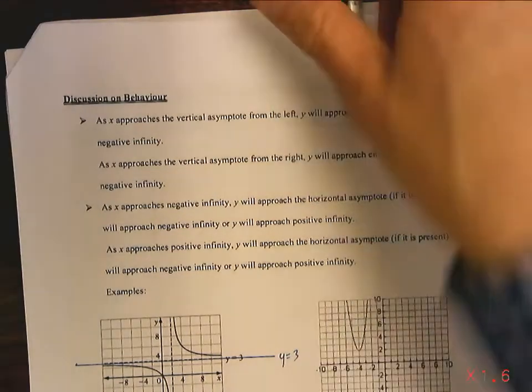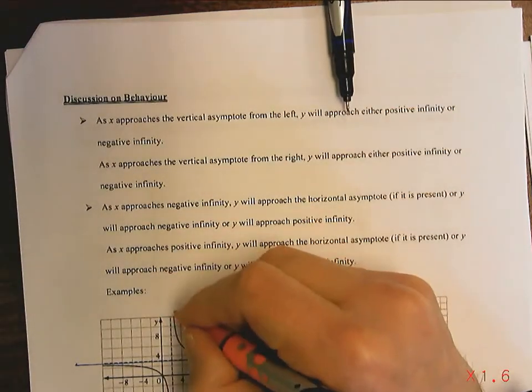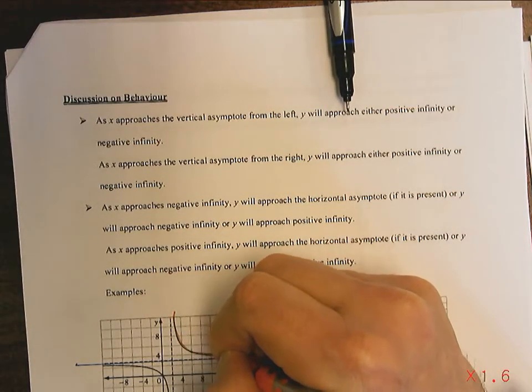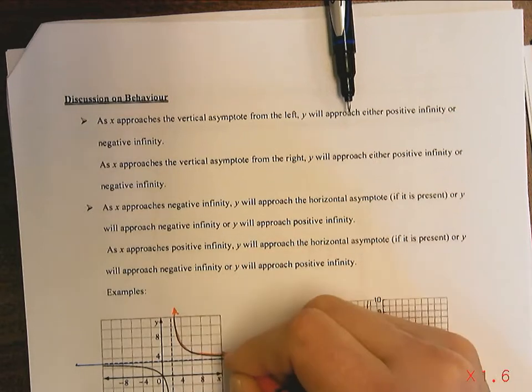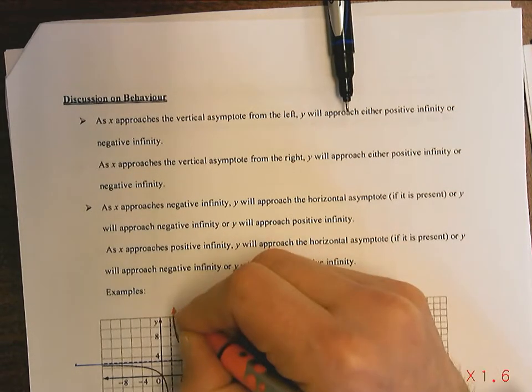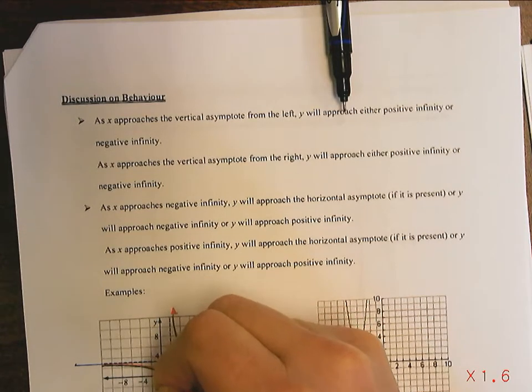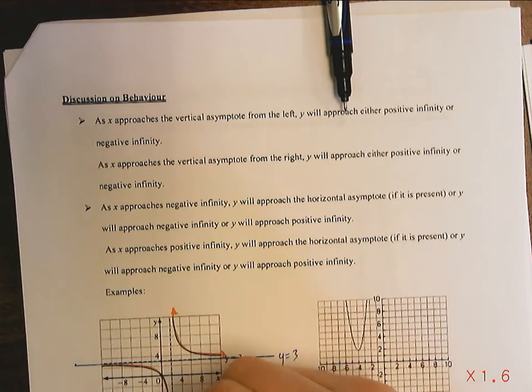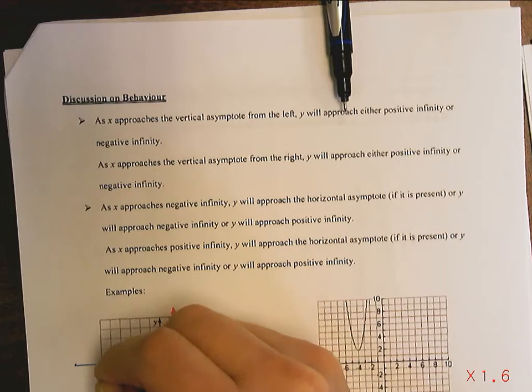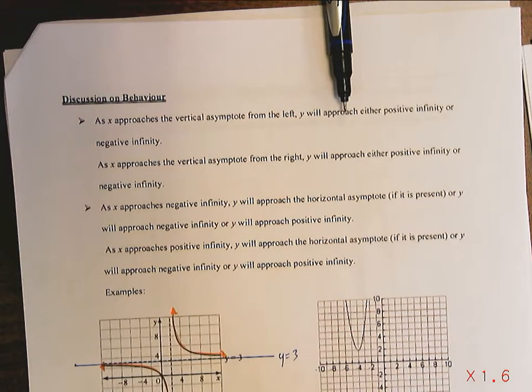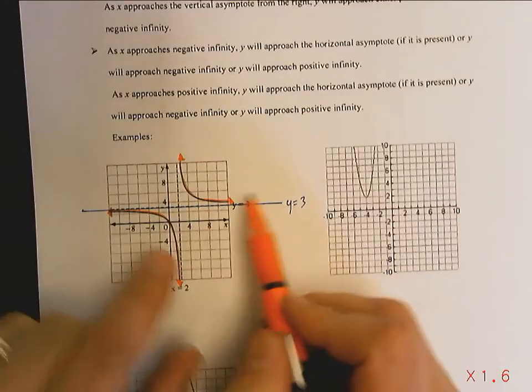So notice that your actual function is this guy. Arrows on the end. Remember, my computer program doesn't do the arrows very nicely. And there's another part to this function. It's down here. Now, they're not connected, but they're still the same function. There's two parts to this puppy. So there's my function, and there's my horizontal asymptote.